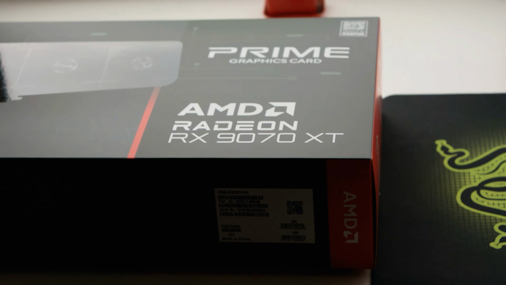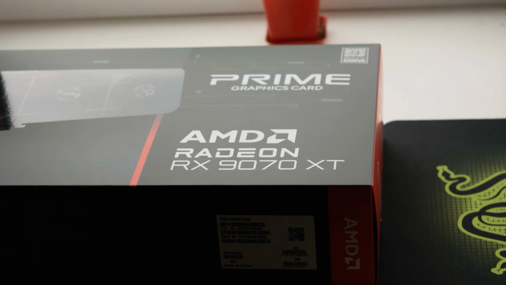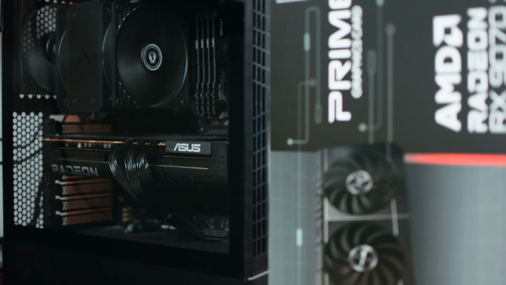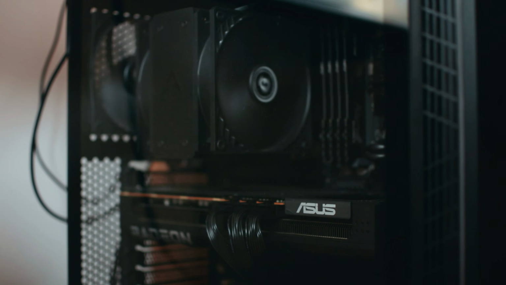For today's test, I'll be using an RX 9070 XT, which surprisingly works very well with the AI models available in this program and renders video quite quickly.